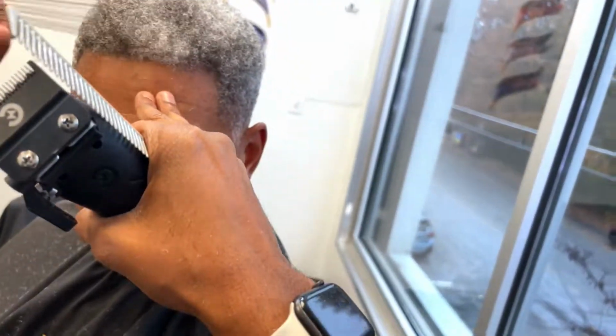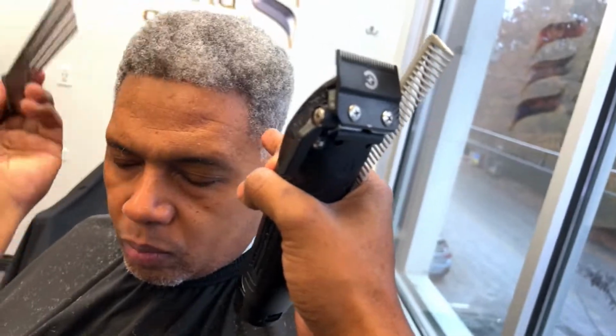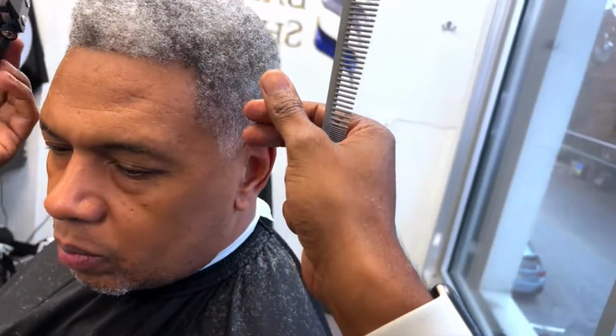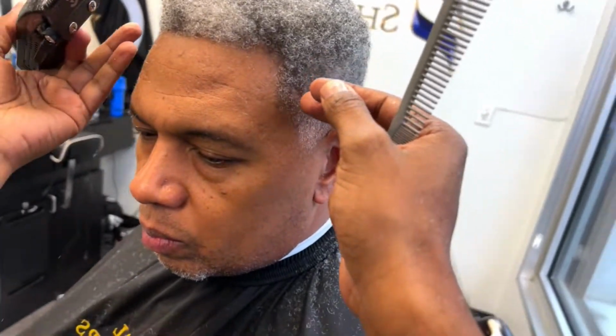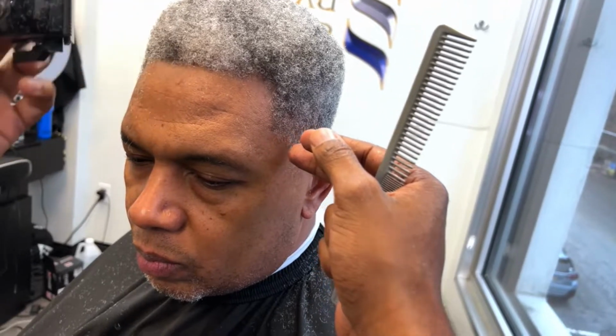All right, I'm going to do a shape check one more time. Looking good. Again, I'm rounding off these corners a little bit to give him more of a round shape with his haircut.